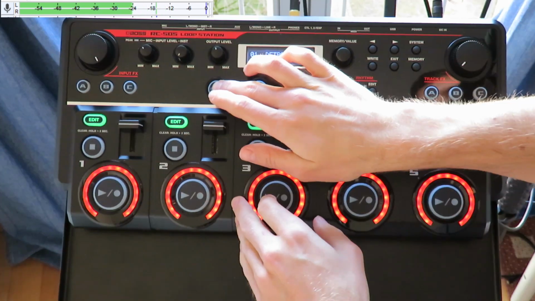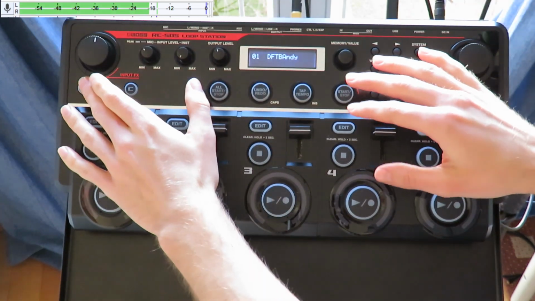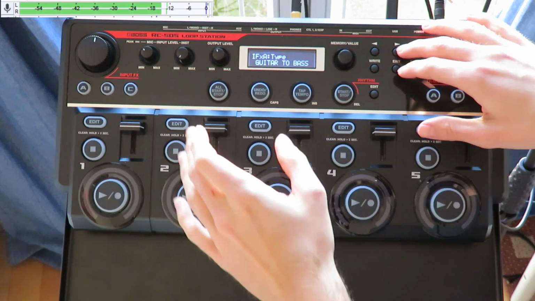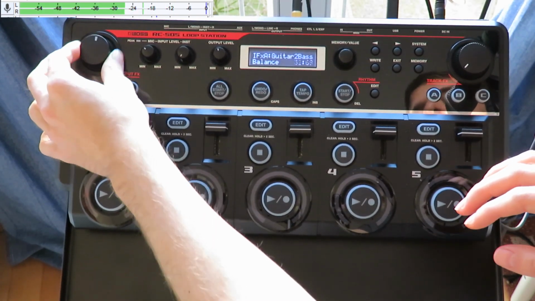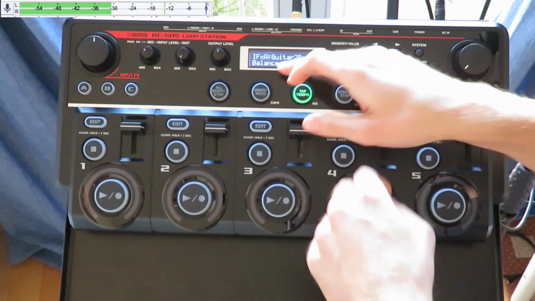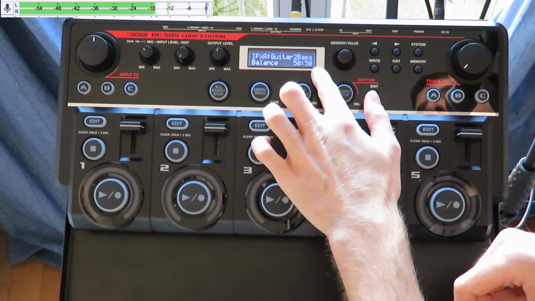Moving on. Let's say goodbye to this. The next effect that I want to be talking about, one of my favorite effects: guitar to bass. It only has one setting, and that's also what is controlled by the effect knob. And that's balance. Basically this is the direct level to the effect level.